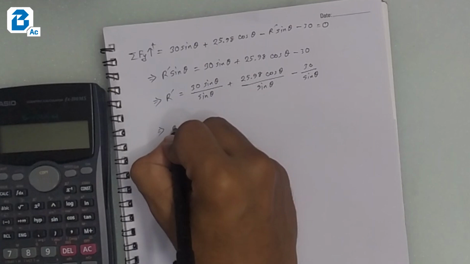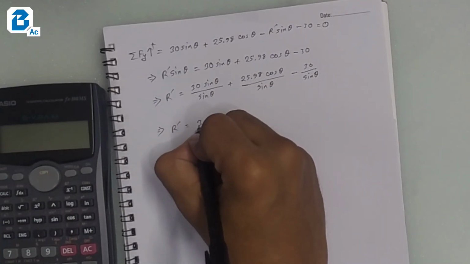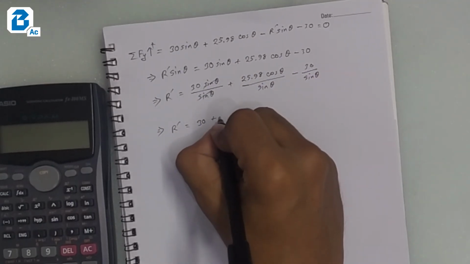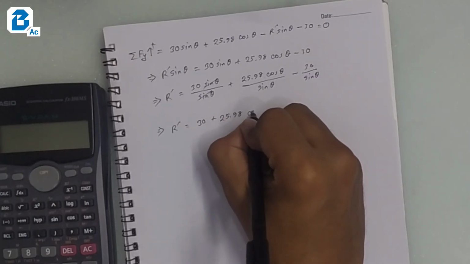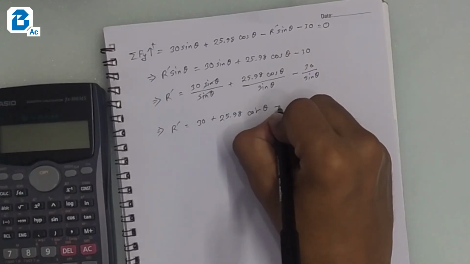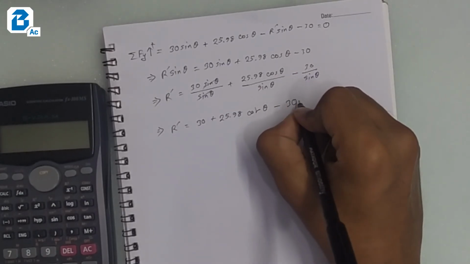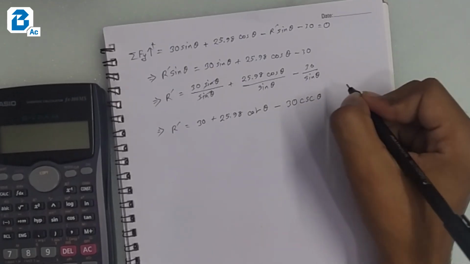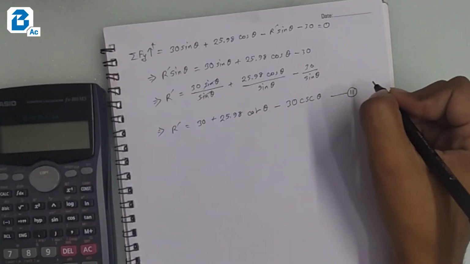Then we can write R prime equals 30 plus 25.98 cot theta minus 30 cosec theta, which is equation number 2.